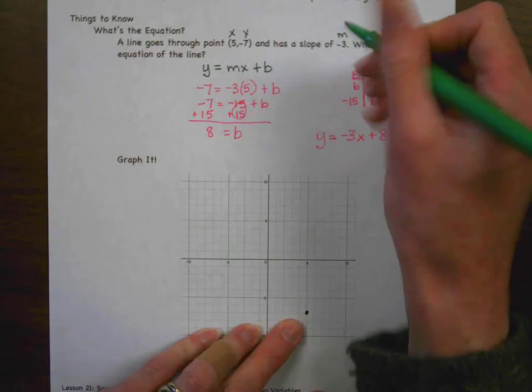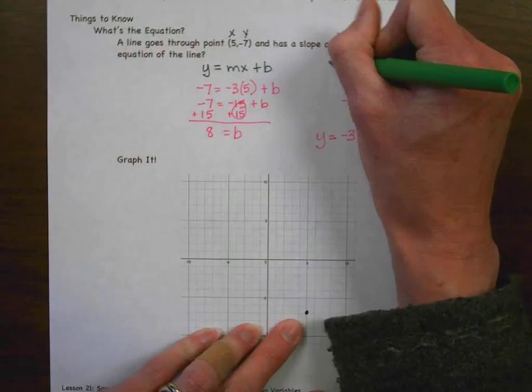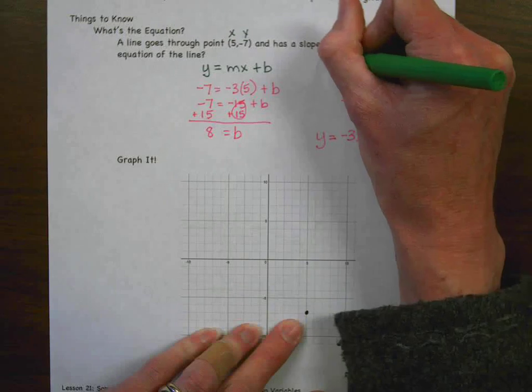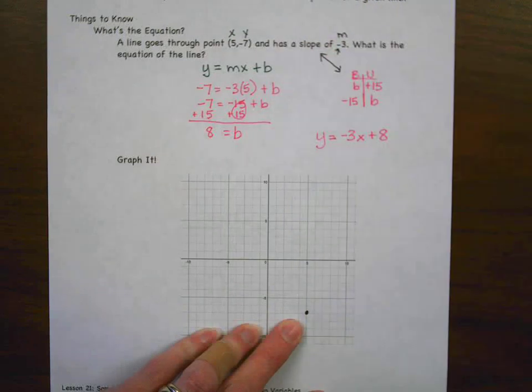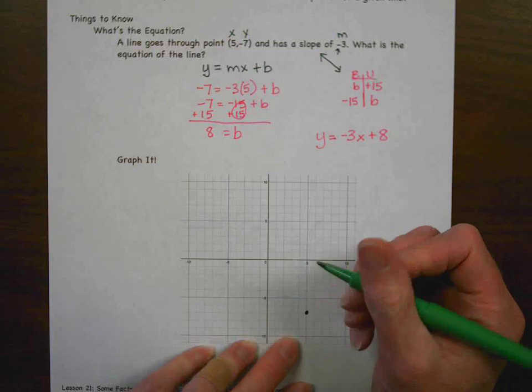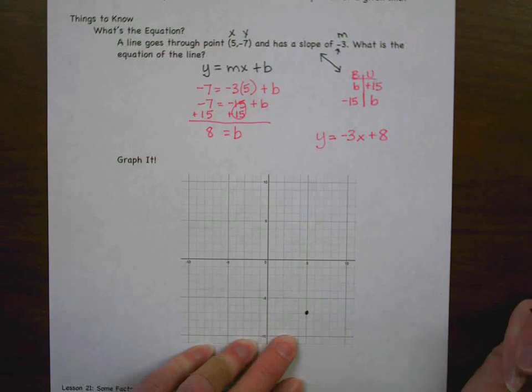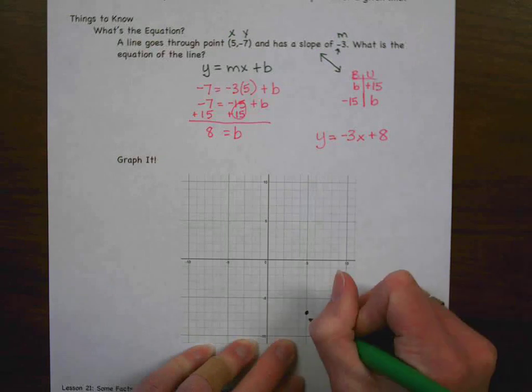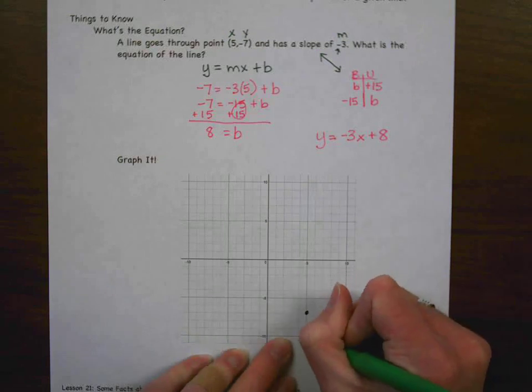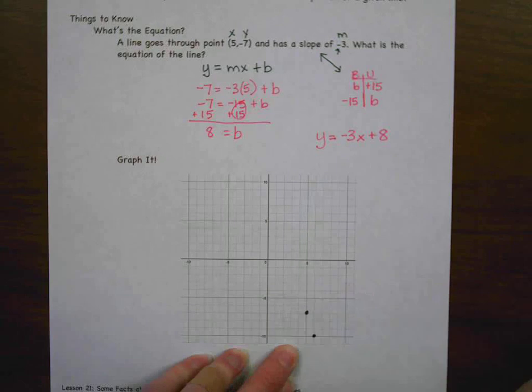So I automatically have to think in my brain, since this is a -3, I know the slope of my line is going to look something like this, because that's a negative slope. So what that means is I have to go down 3 and to the right 1, right? Because that would still be a -3 slope. So I have 1, 2, 3, and to the right 1.